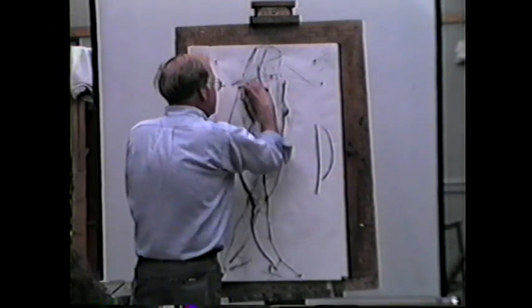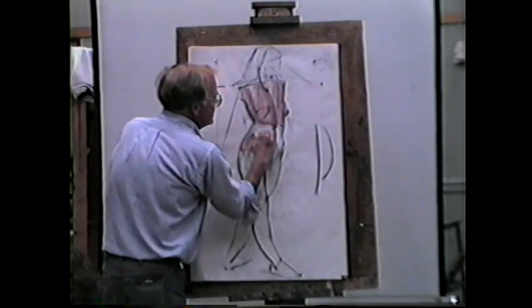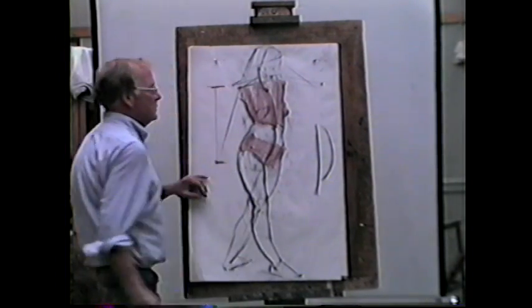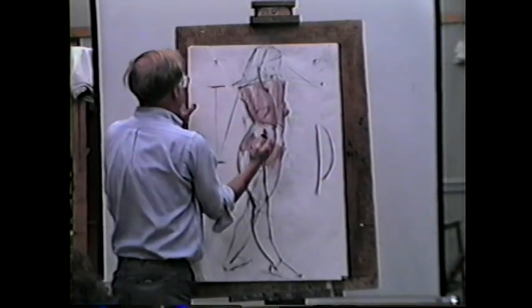This mass moving against this mass. That moving against that.